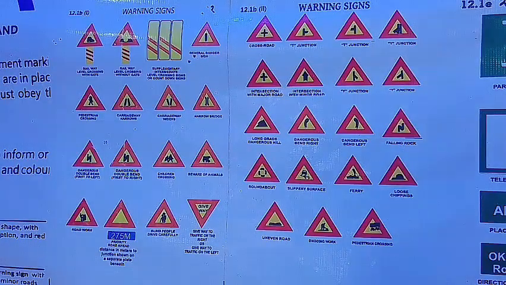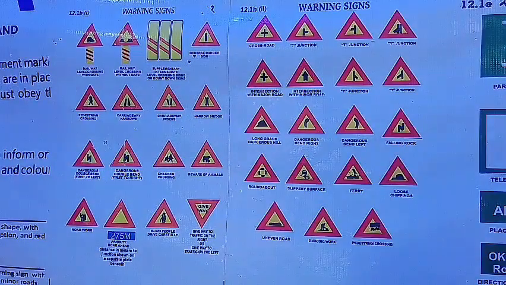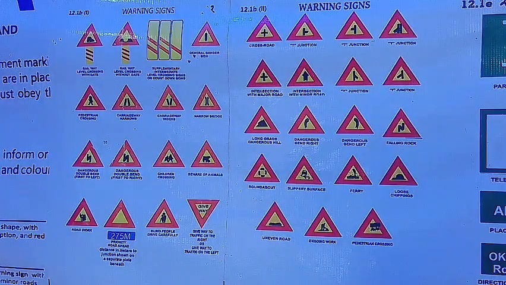Crossroad is the first one. So the second one is intersection with a major road. That means as you're going straight, you're going to be intersecting a major road. Just like a smaller road, a single carriageway, intersecting a bigger carriageway, probably a dual carriageway or a wider major road.